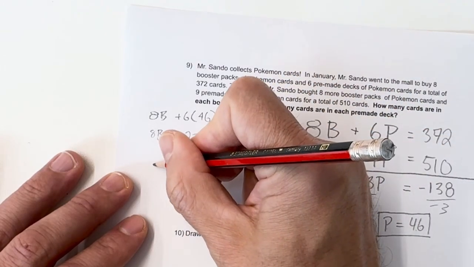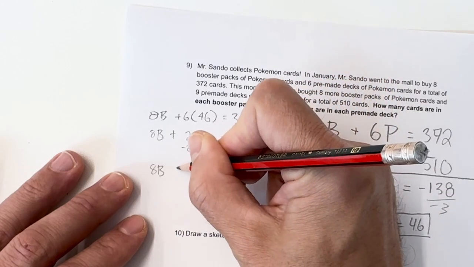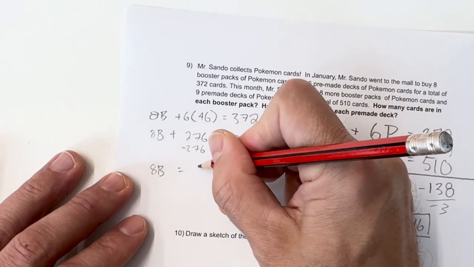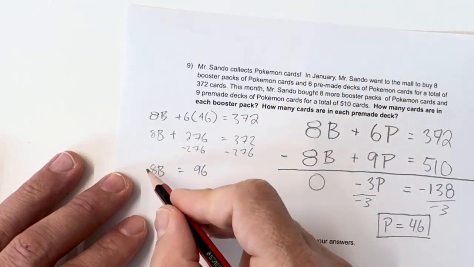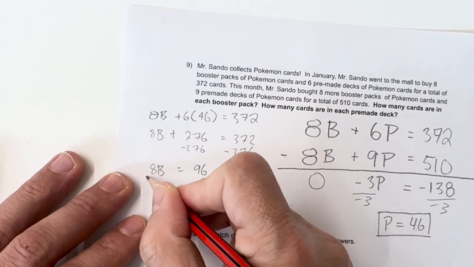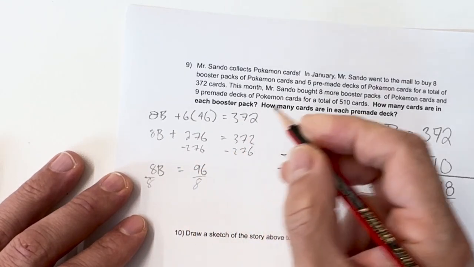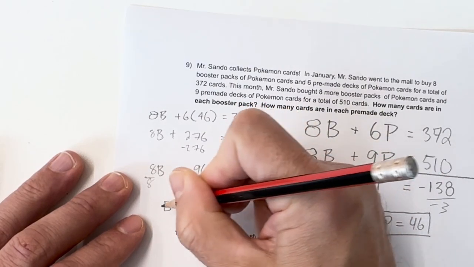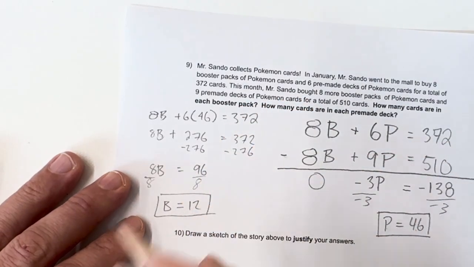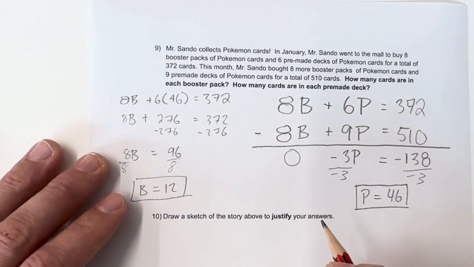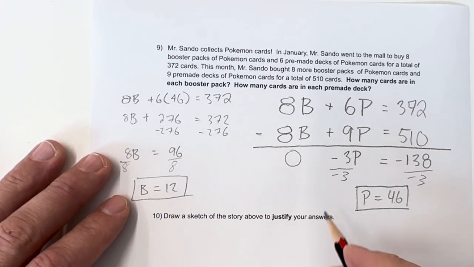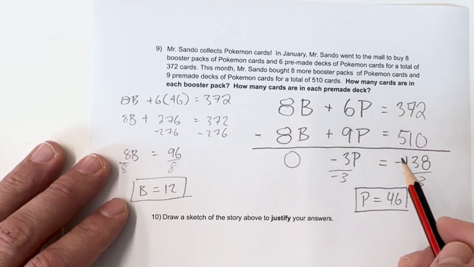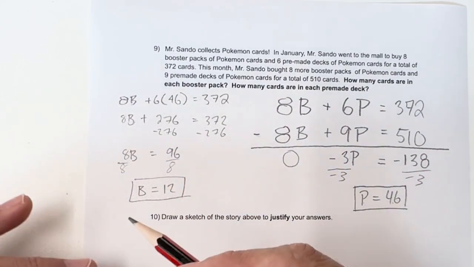Okay. And you get 8b is, and if you subtract that from both sides, you get 96. And then you use the multiplication principle to divide 8 from both sides, and you're going to find that b is 12. Now, at this point, for further clarification, justification, if you want, you could also substitute p into your second equation and make sure you get the same answer.